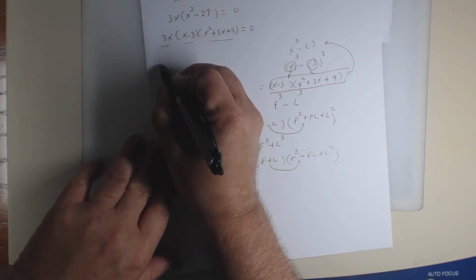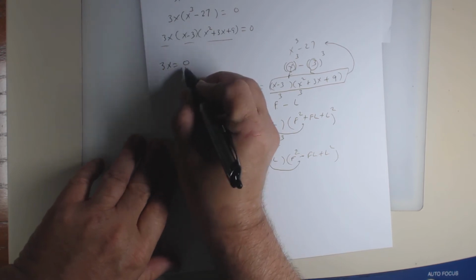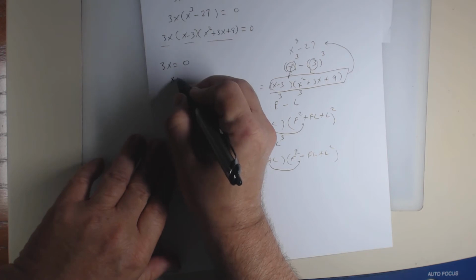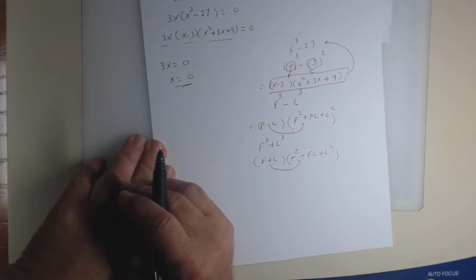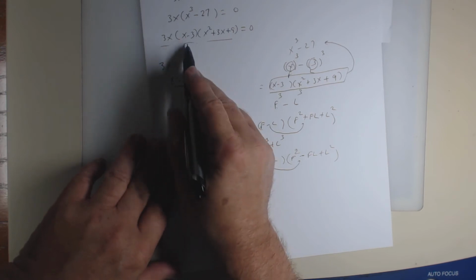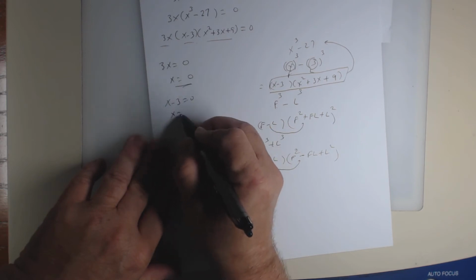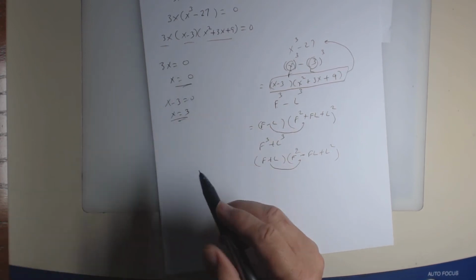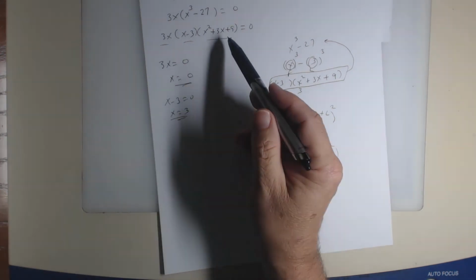Okay, so listen carefully. 3x has to equal what? 0. So if 3x equals 0, then I know my solution x equals what? 0. So there's one of my solutions. You all agree? Because I could divide both sides by 3, right? All right. Now over here, x minus 3 equals 0. So what is x? 3. So far, my solutions are what? 0 and 3. All right, then I do the next one.